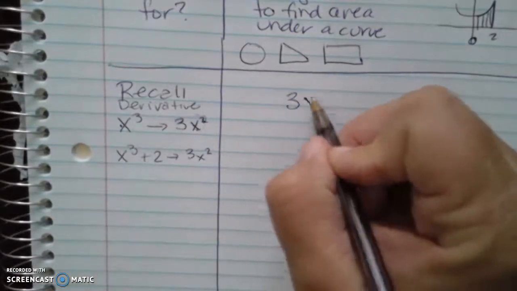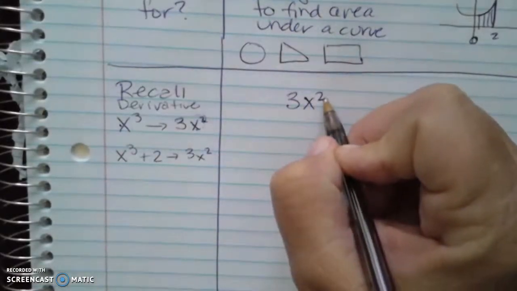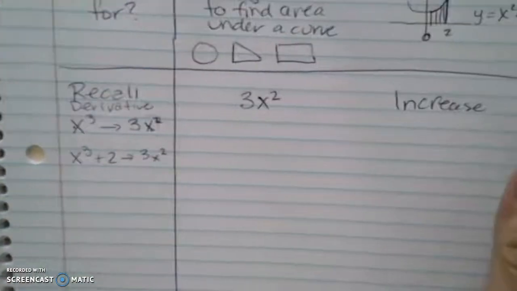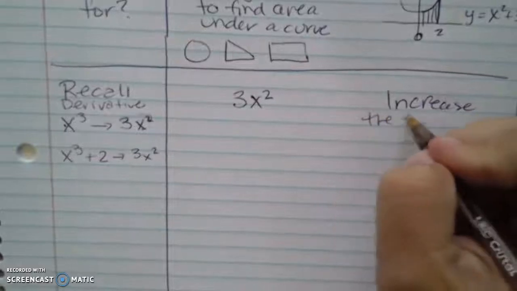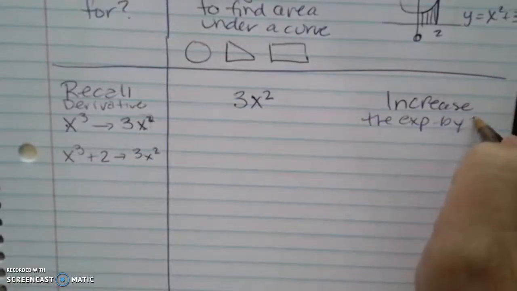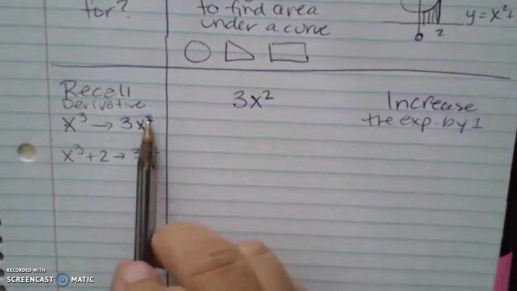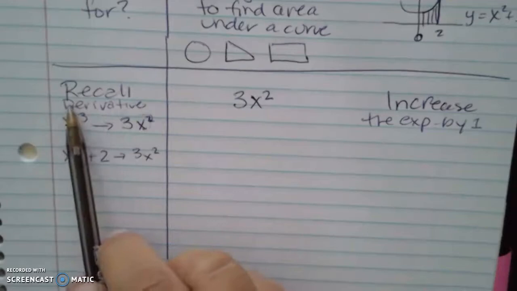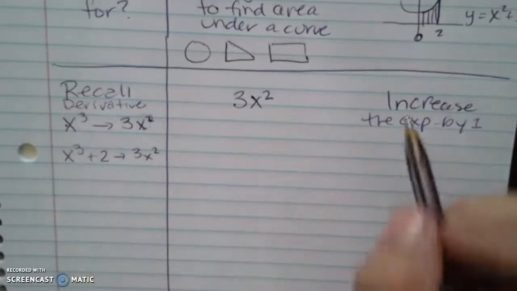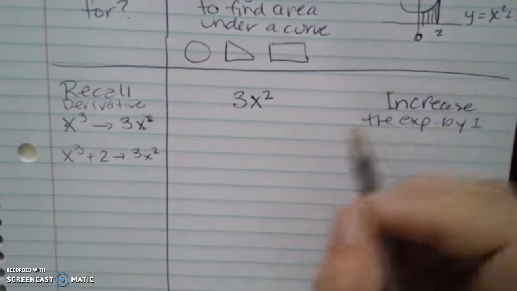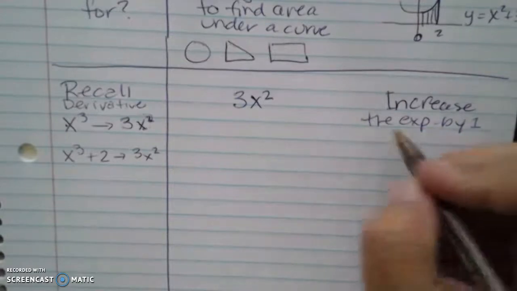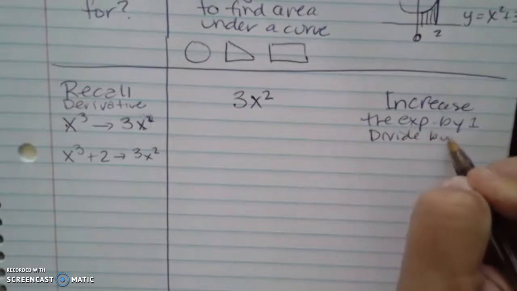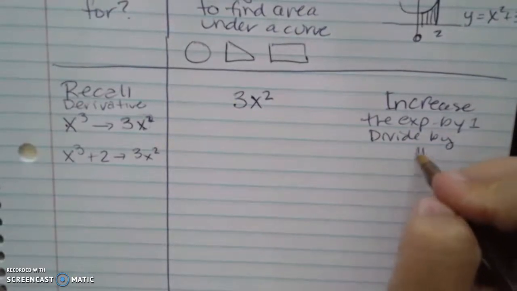So to do that, if I started with 3x squared, you're going to increase the exponent by 1. Remember, we decreased it by 1 when we took the derivative. And it's funny, decrease and derivative both begin with a D, and increase and integral both begin with an I, a way to help you remember. But then we also have to divide by whatever that new exponent is.